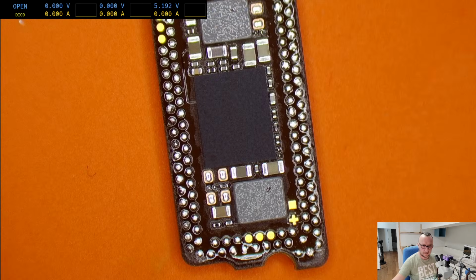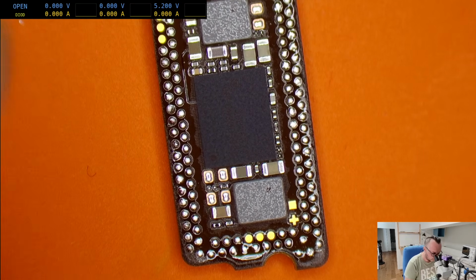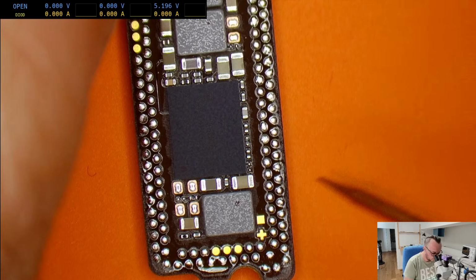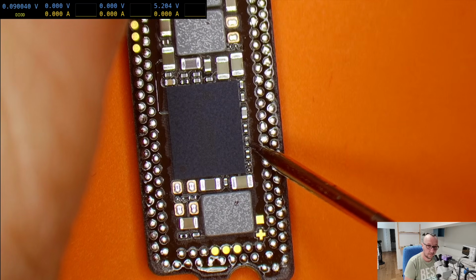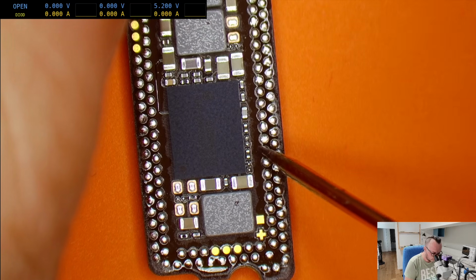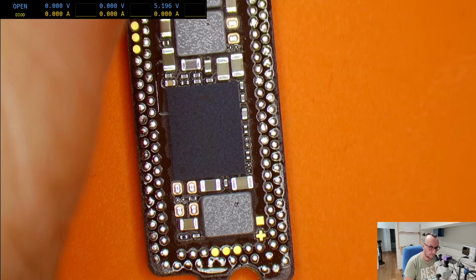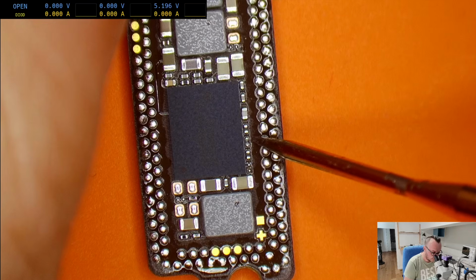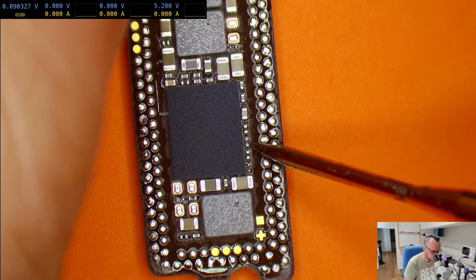So I'm gonna take the multimeter. You can see the multimeter up on the upper left corner where it says open. It is in diode mode. So let's probe that resistor, and we see this is not normal, 0.900, and on the other side is 0.1, meaning that the problem is most likely on this pad that has a lower value, right?